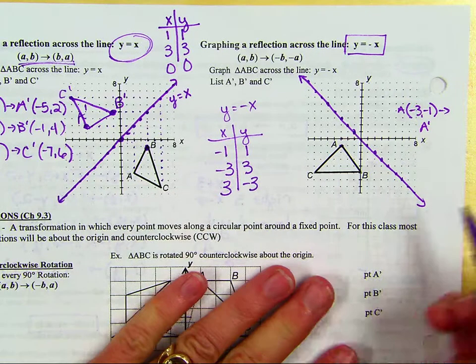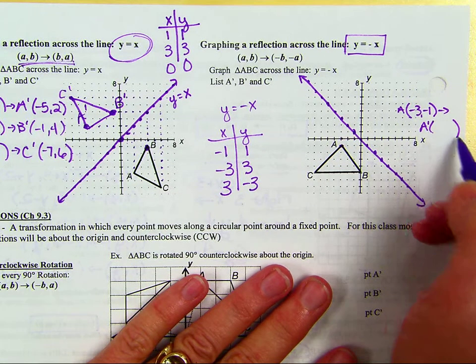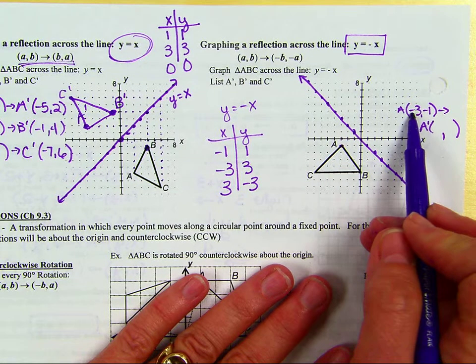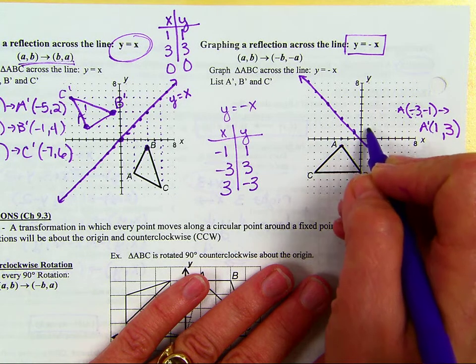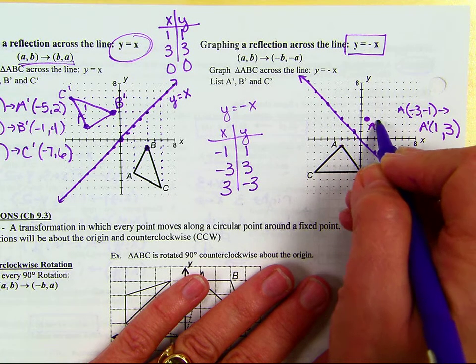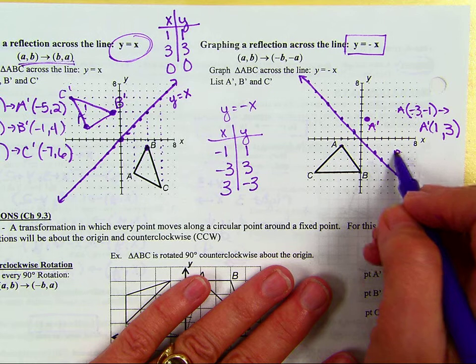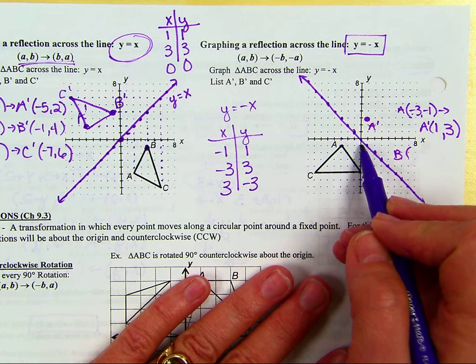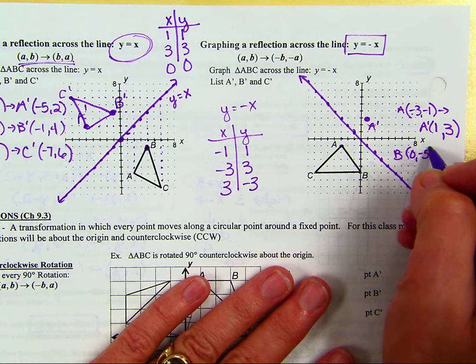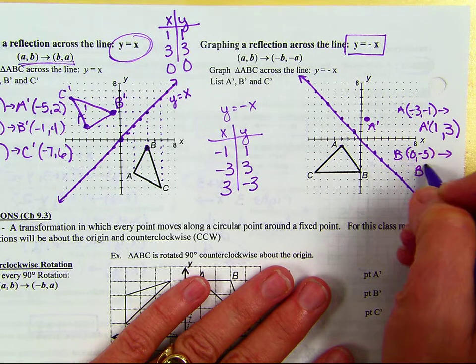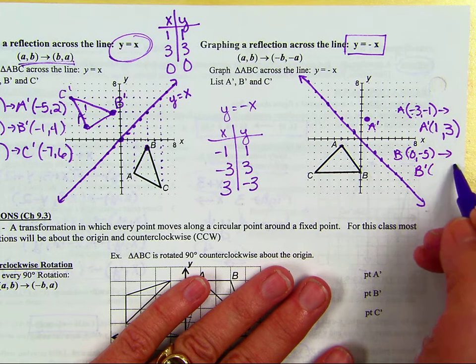So instead of (-3, -1), I'm going to have (+1, +3). That's my A prime. B, I've got (2, -5). B prime, trade places, change sign, (+5, 0)... 1, 2, 3, 4, 5, 0. That's good.